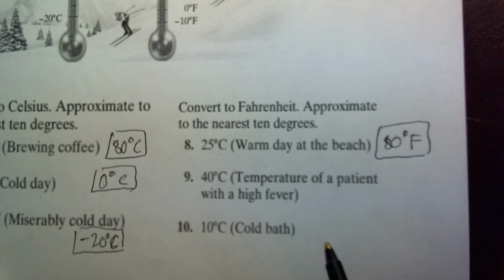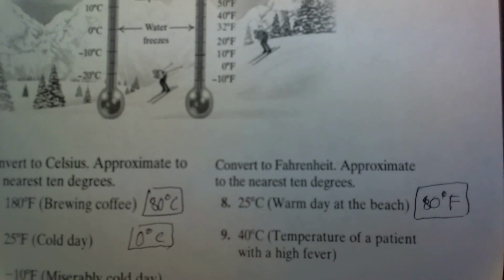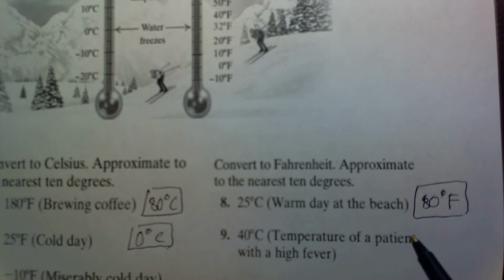Next one is 40 degrees Celsius, the temperature of a patient with a high fever. Again, we go to 40 degrees Celsius on the scale here, and we note that that's about 100 degrees Fahrenheit. Again, these are approximations.